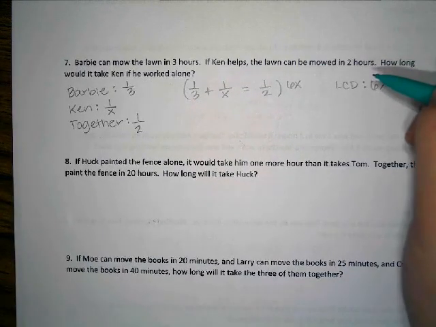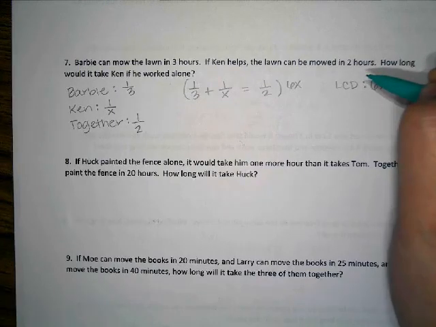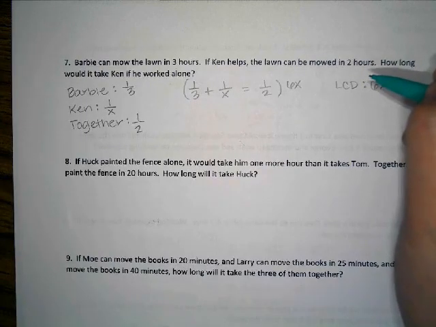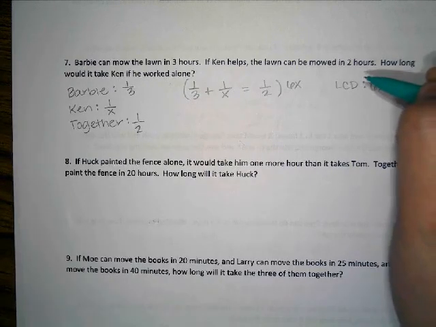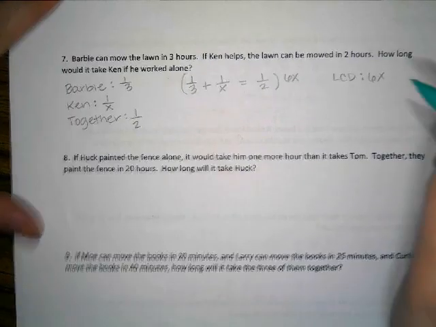Okay, number 8 is without question the most difficult problem on the worksheet. It's so difficult, it doesn't even belong on this worksheet, except that it does because you guys are all mathematically capable of doing the problem. It is just funny because the whole worksheet is one level of difficulty and number 8 just blows it out of the water. So we've got Huck and Tom.